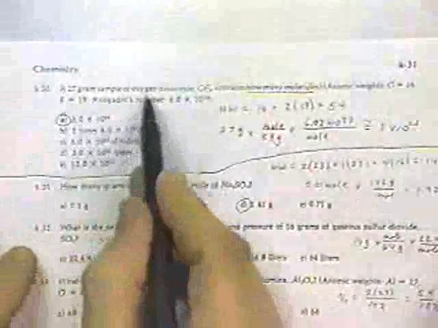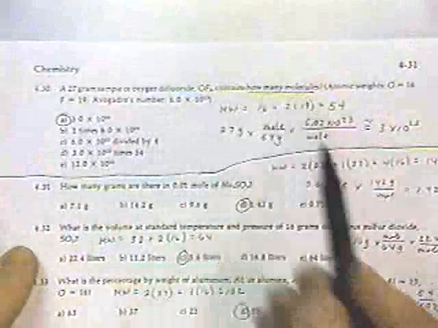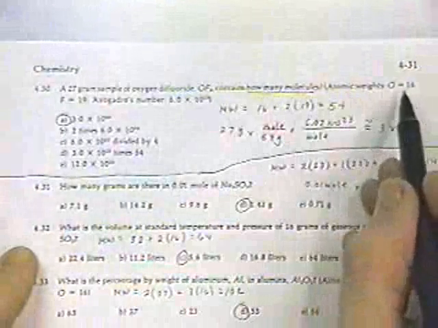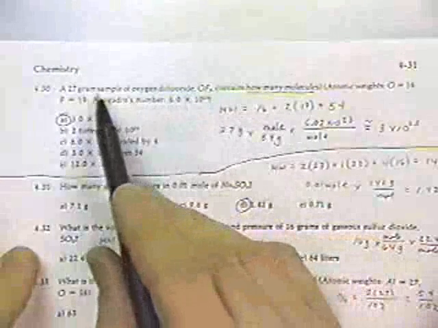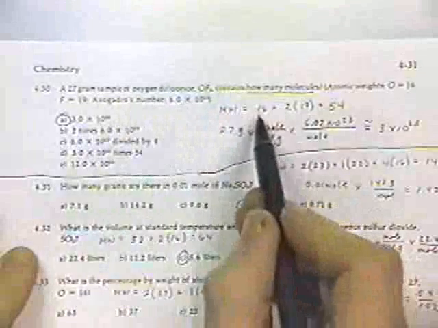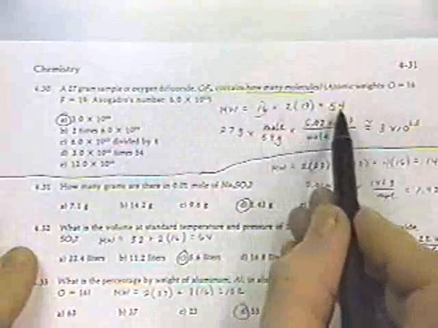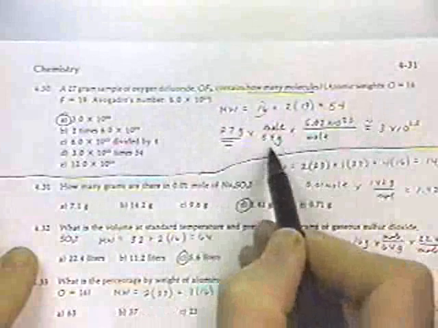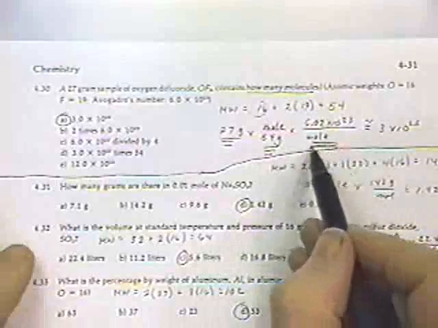Here we have 27 grams of oxygen difluoride, and how many molecules? So here we've got atomic weight of oxygen is 16, fluorine is 19. Here's Avogadro's number, and what we have to do is calculate the molecular weight. So we've got 16 for the oxygen, 19 for the fluorine. We've got 2 of those, and so we get 54. And so there's 27 grams. This will get us how many moles there are. This is how many species in a mole. And so there's about 3 times 10 to the 23 of those species in there.